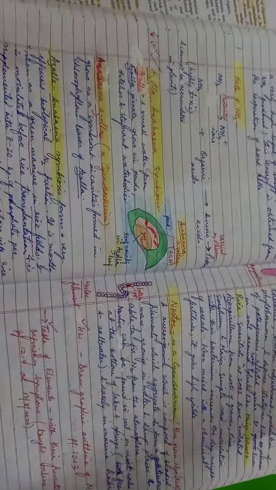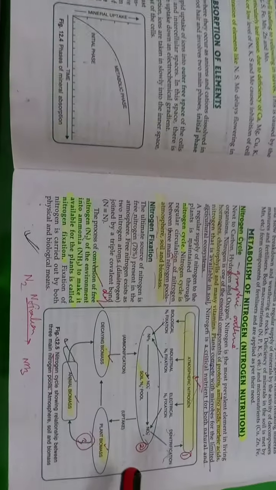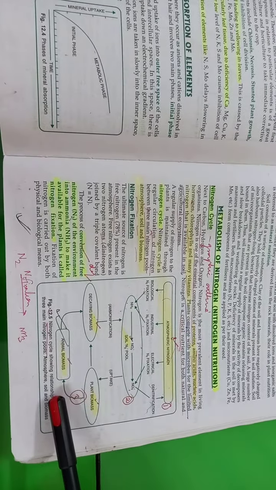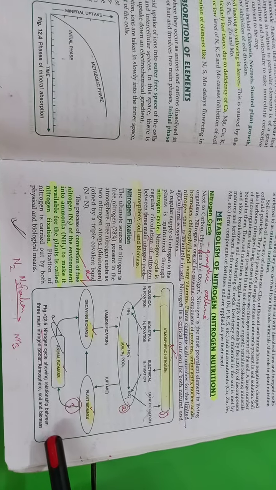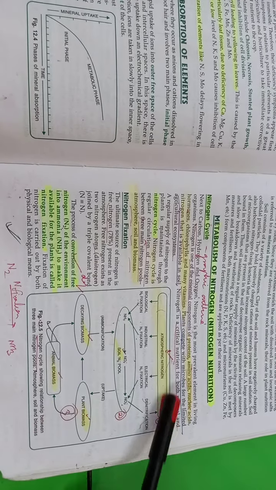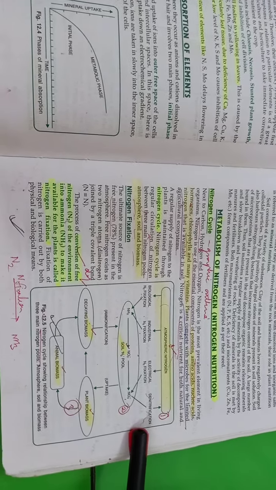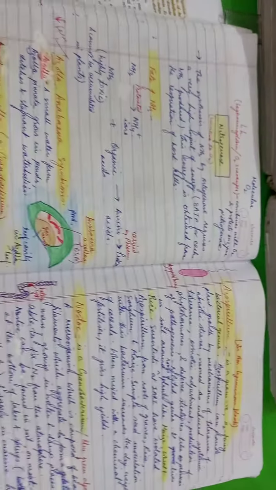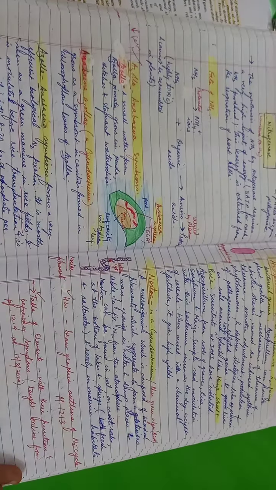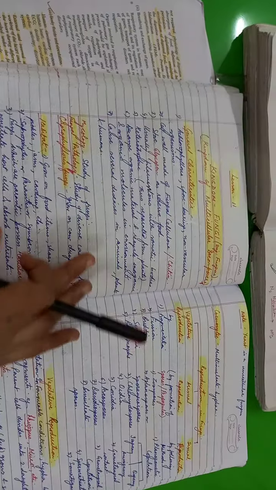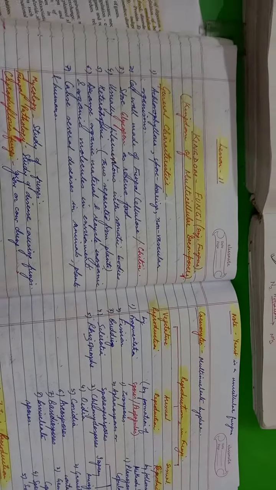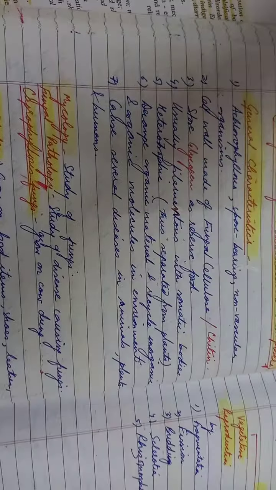Then another reminder, already given in previous videos, was a homework of the nitrogen cycle from page number 12.13. This has to be drawn and properly labeled in your registers, right? So with this we come to an end of this lesson, and we will start with our next topic just now with lesson number 11, Kingdom Fungi.